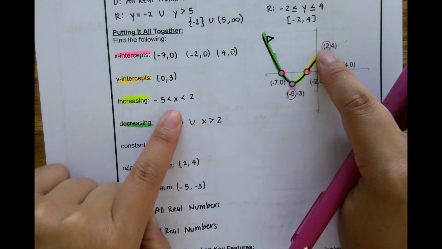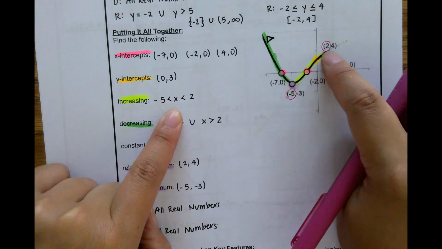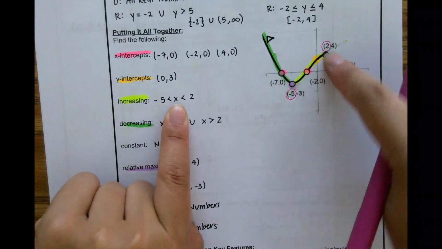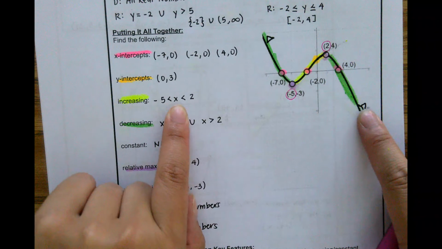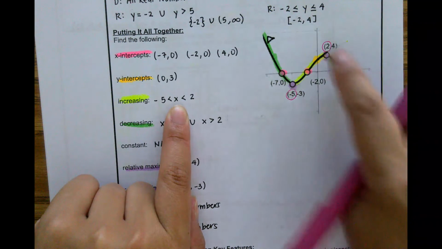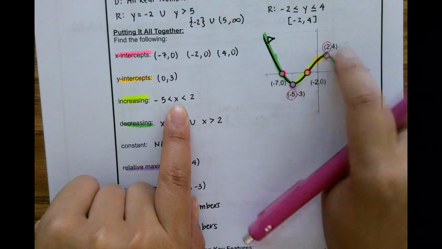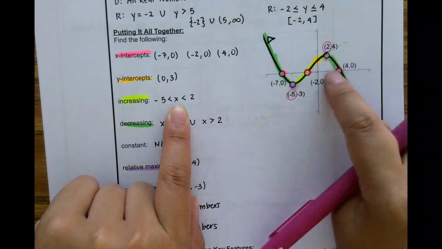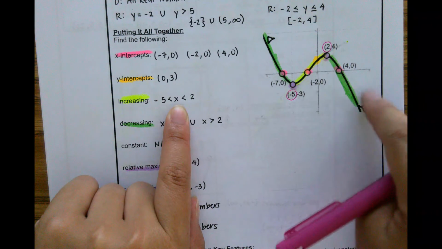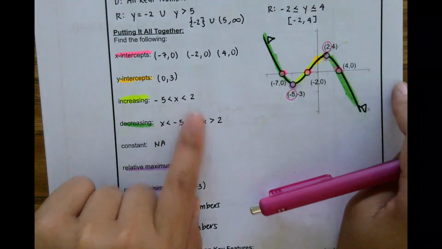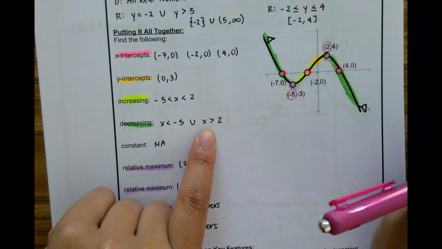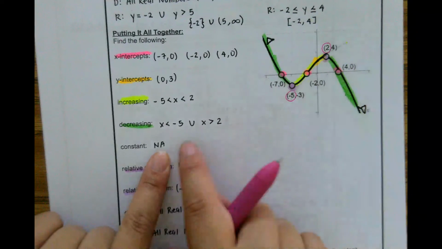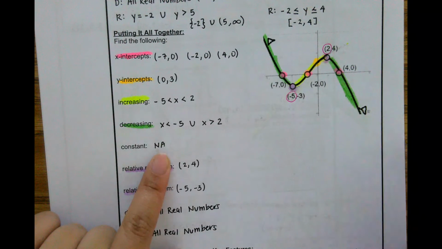That's why increasing is between -5 and 2. Then with my finger, I'm going down again, and all of these x values are bigger than 2, so that is why x greater than 2. There is no part where it just flat lines, so constant is not applicable.